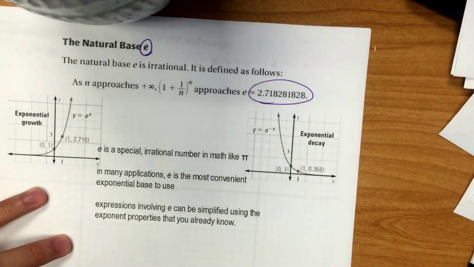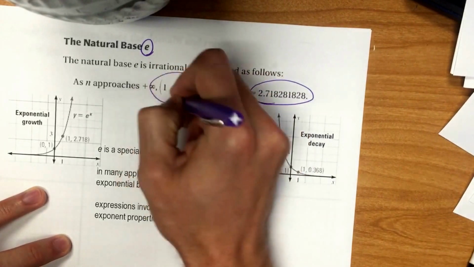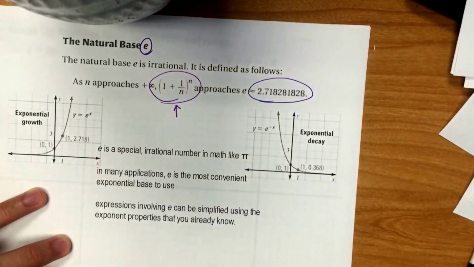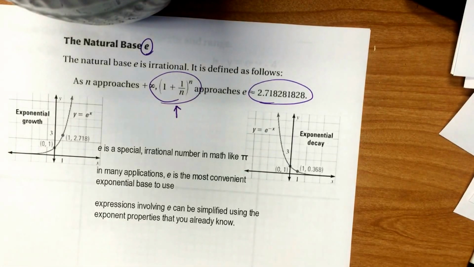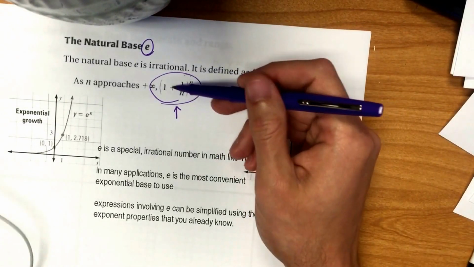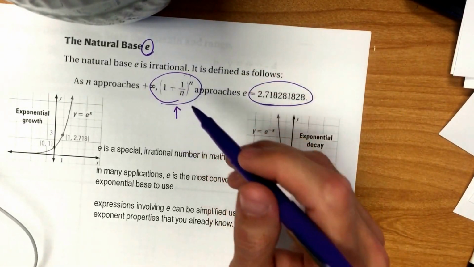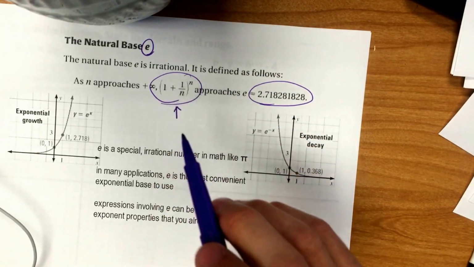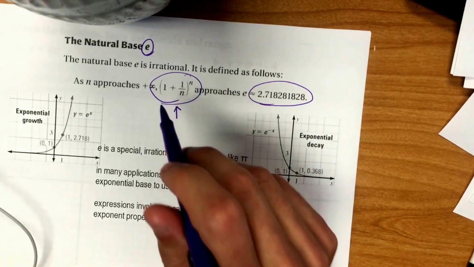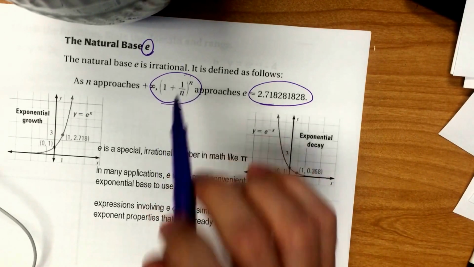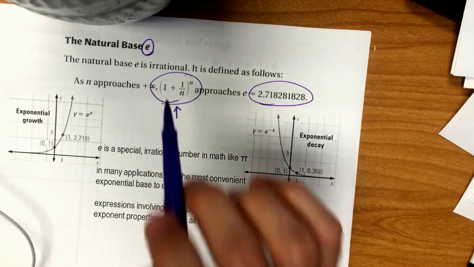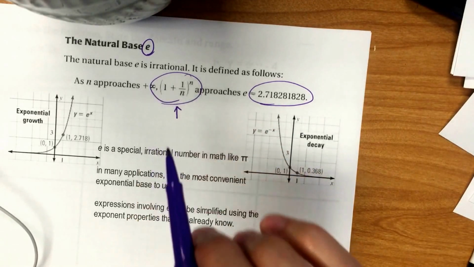So where does E come from? E comes from taking that expression and making n as large as we possibly can. So if I take this expression and I plug in a 1, and then I plug in a 2, a 3, a 4, a 5, a 6, then I start plugging in bigger numbers like 10, 100, 1,000, a million, a billion, a trillion.